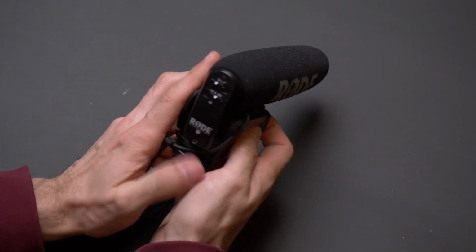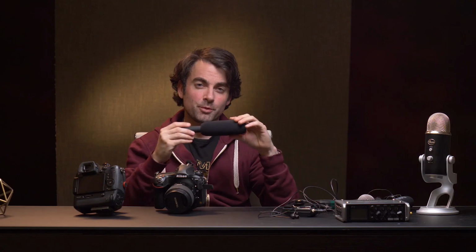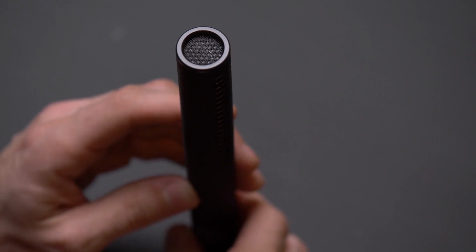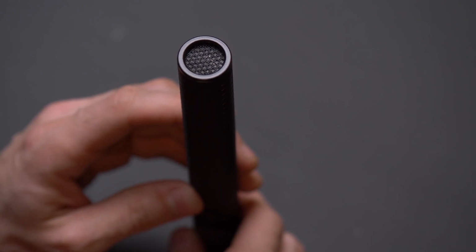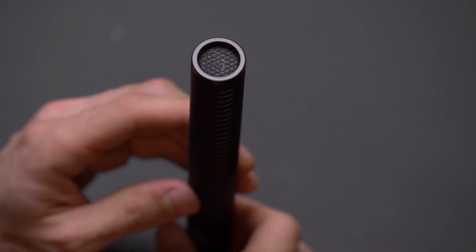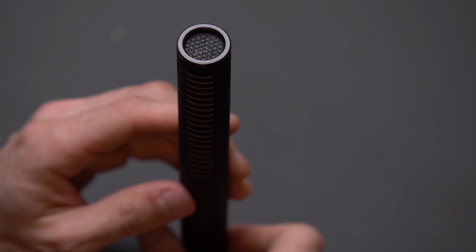Another microphone that we use from time to time when we really want to up the production value and we want to include some of the ambient noise in a scene is this microphone made by Sonal. This is the MC24ES, and this is essentially just a super cardioid shotgun mic.